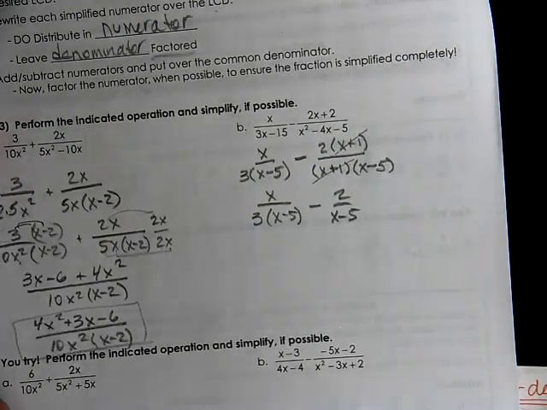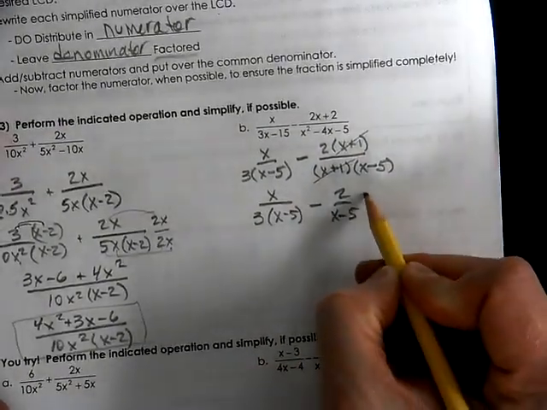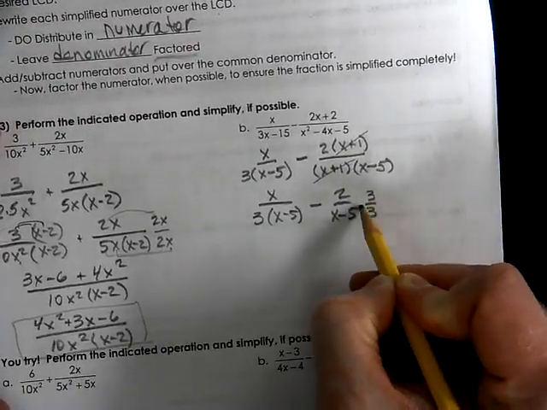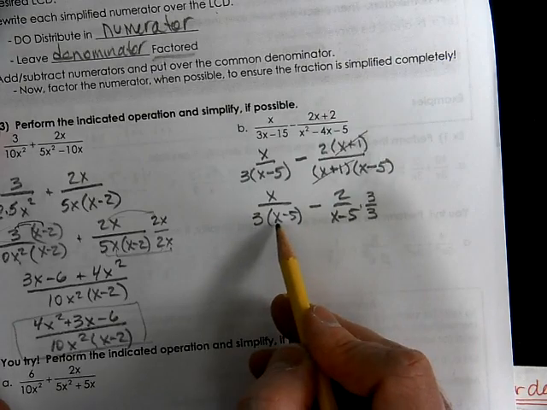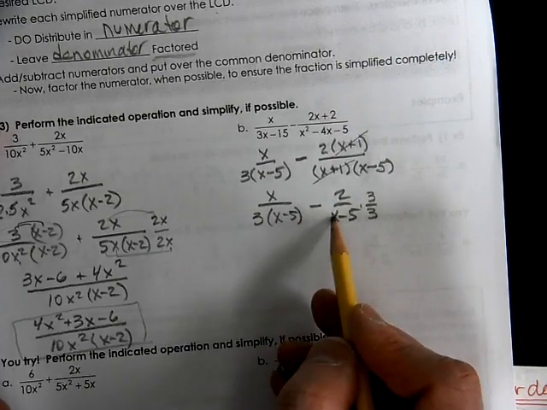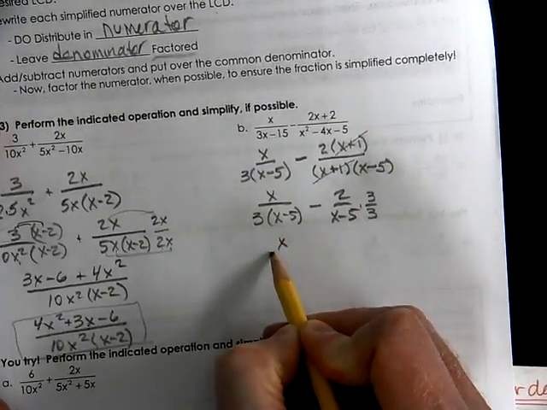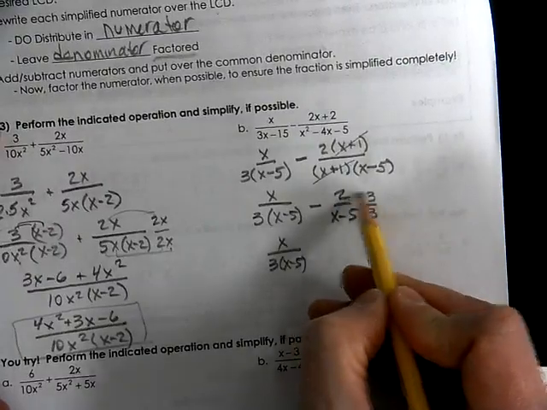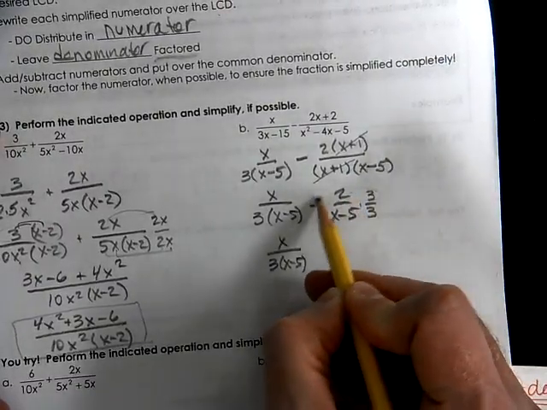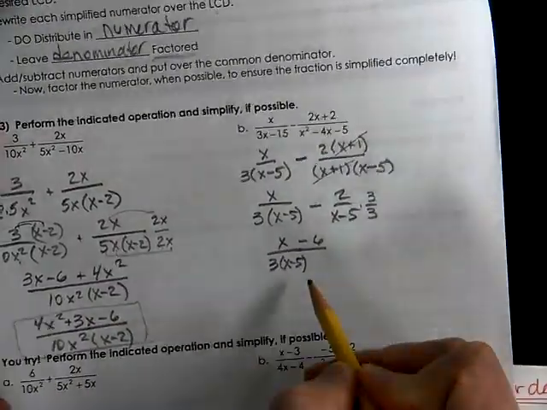3 times both sides of the fraction. This fraction needs the 3 on the top and the bottom. Good job. This one would be all set then. It has the x minus 5 just like that guy. It has the 3. So this is x and 3x minus 5. This is going to be 6 minus, so a negative 6.